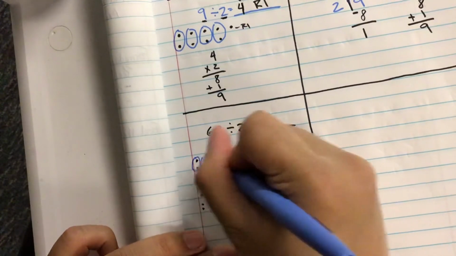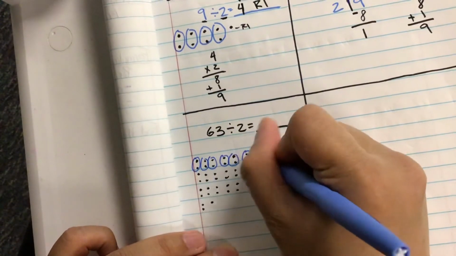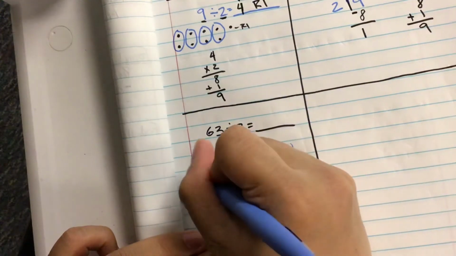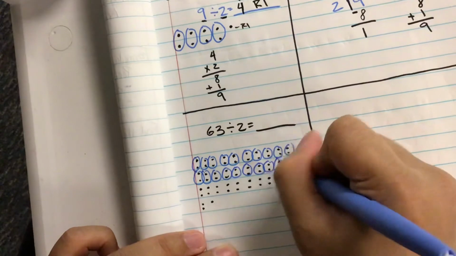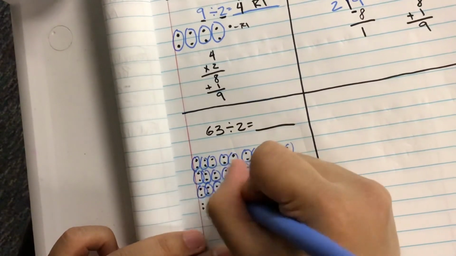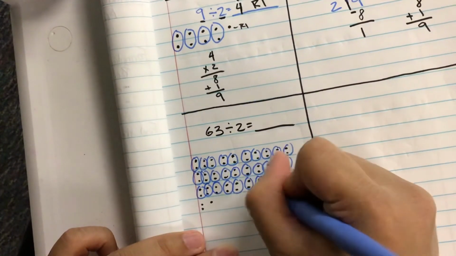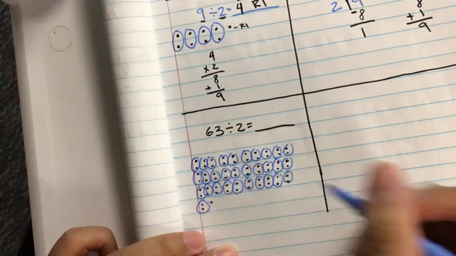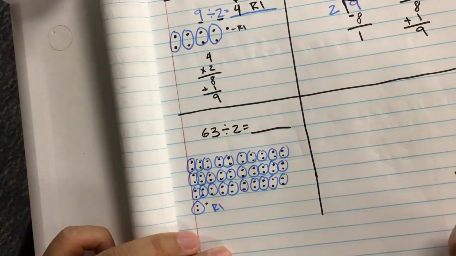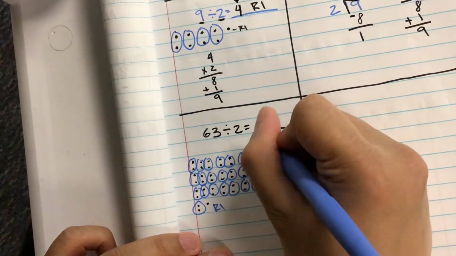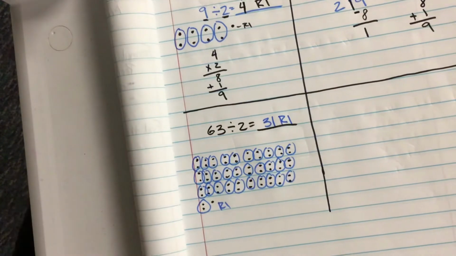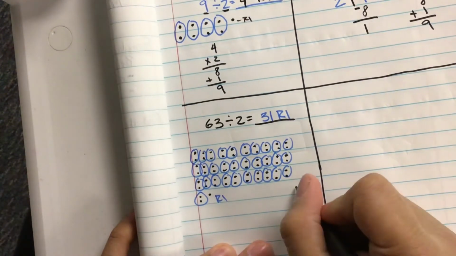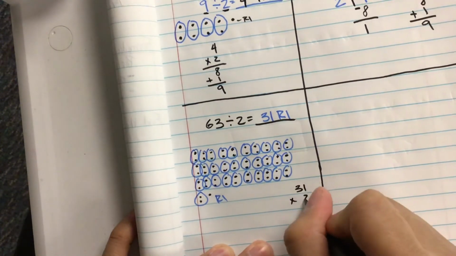1, 2, 3, 4, 5, counting on up through 29, 30, 31, and a remainder of 1. So that means our answer is 31 with a remainder of 1. But that took a long time. Okay? And then to check, we're going to do 31 times 2.